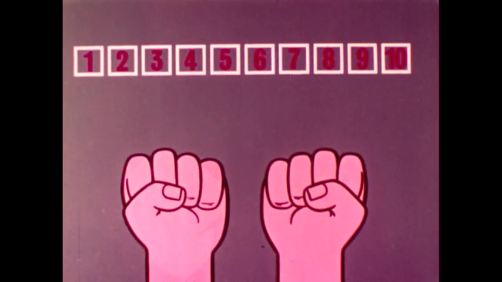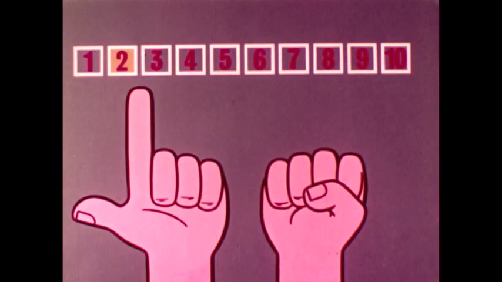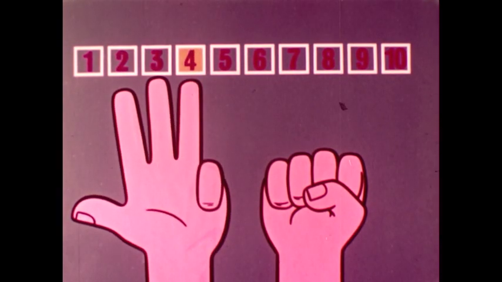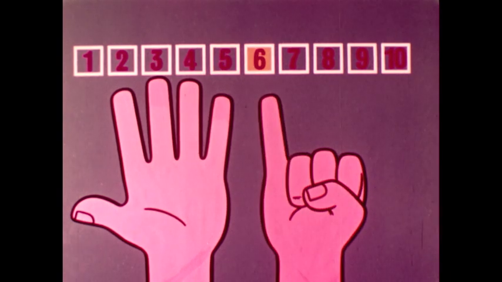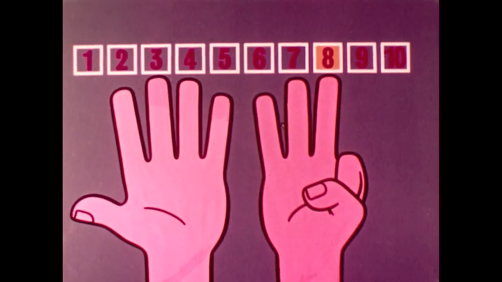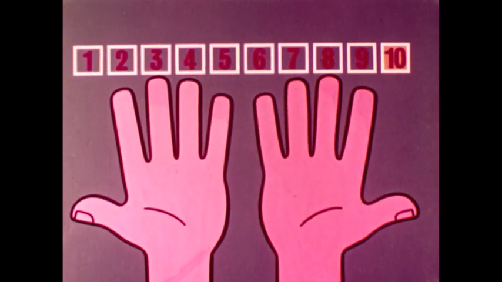Long ago, people found the number of a set by matching the elements of the set 1 to 1 with their fingers. 1, 2, 3, 4, 5, 6, 7, 8, 9, 10.